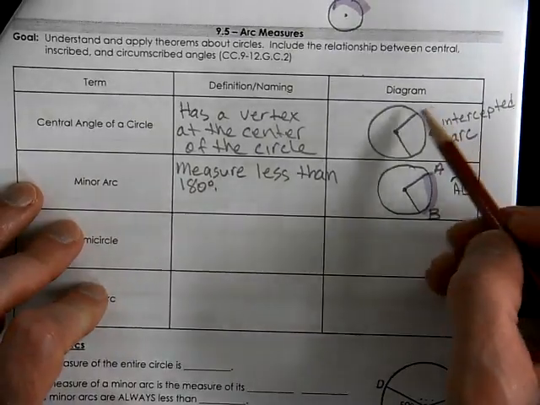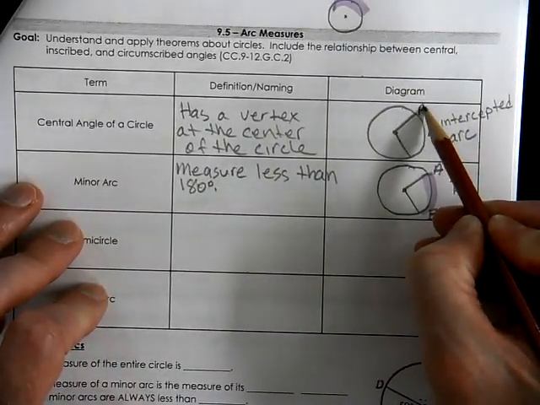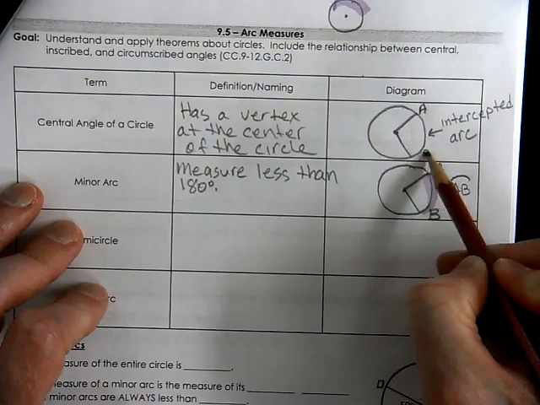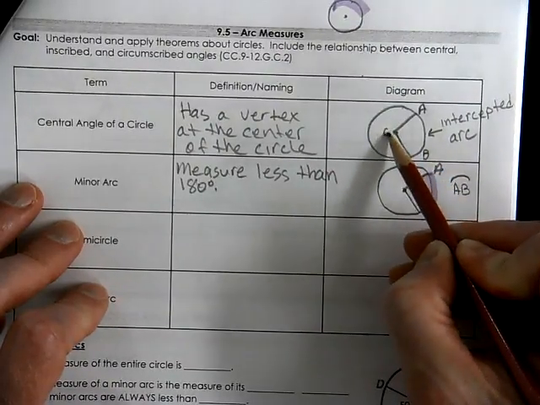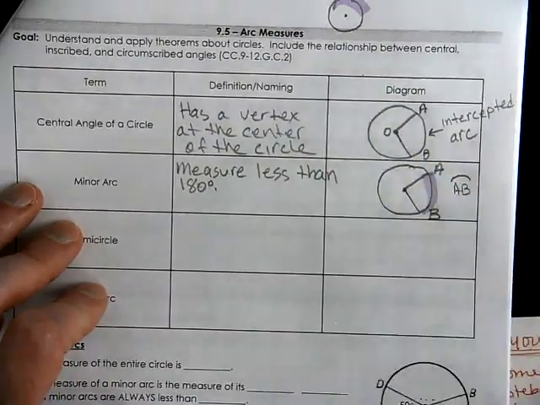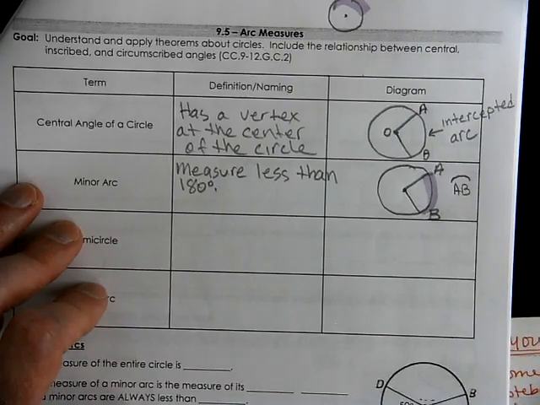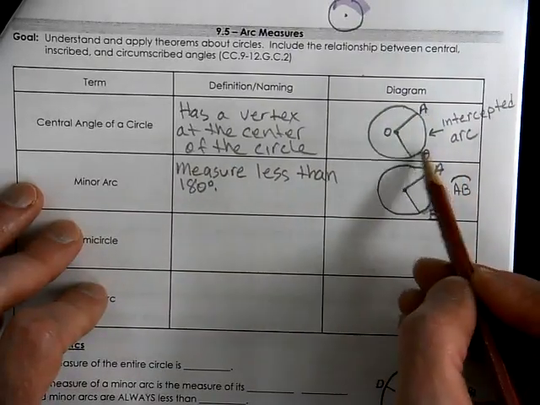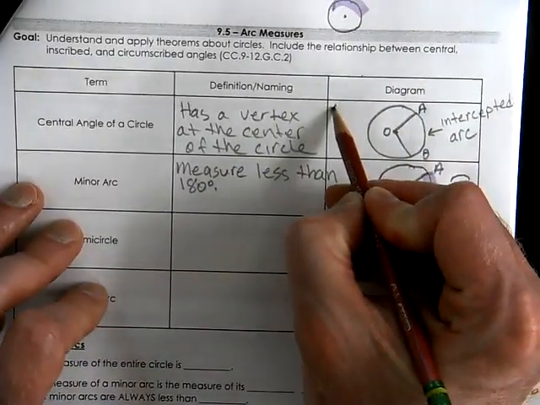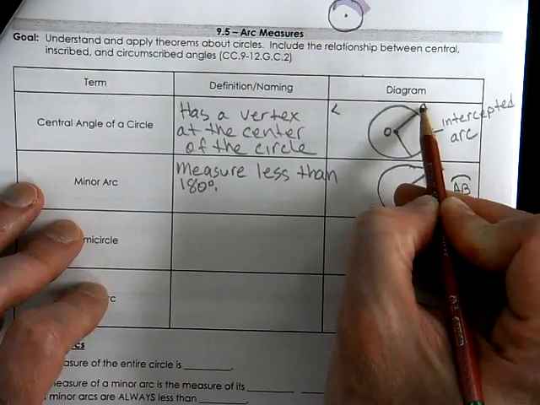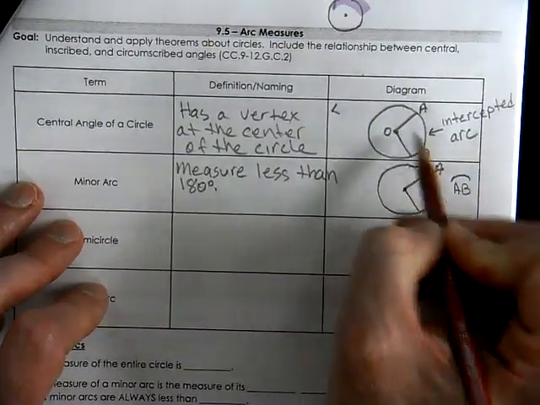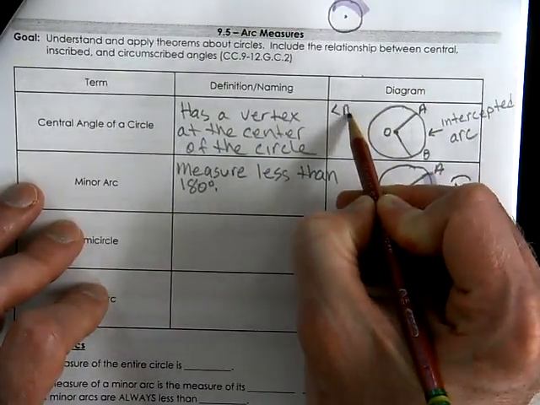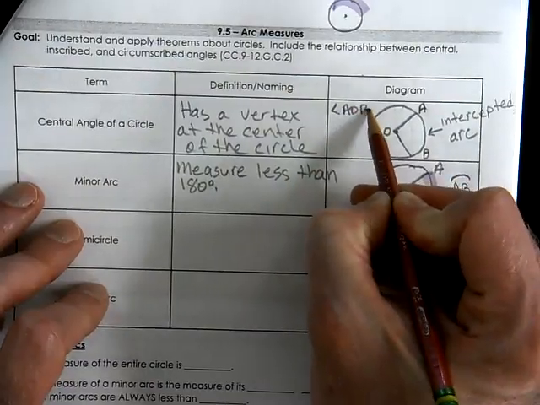We'll go back up to our central angle. We'll put an A, a B, and we'll name the vertex. You could use any letter you want. I'll use O. It's the center of our circle. So this central angle, just like it has been in the past, would be angle AOB.